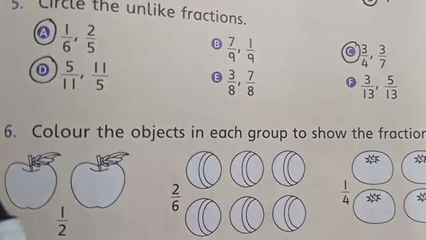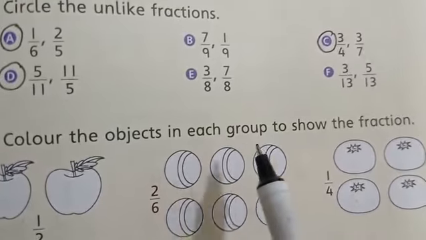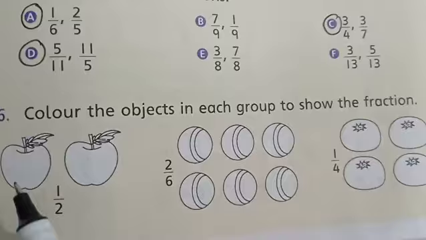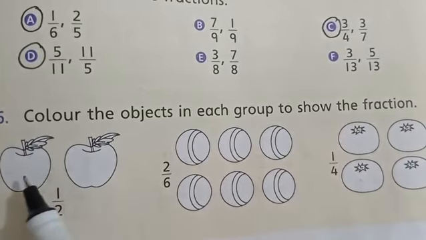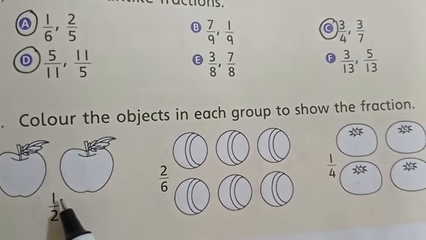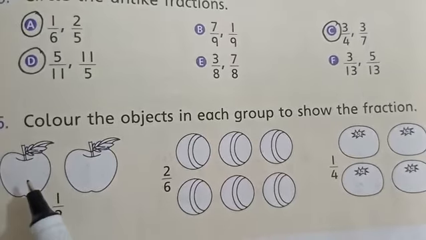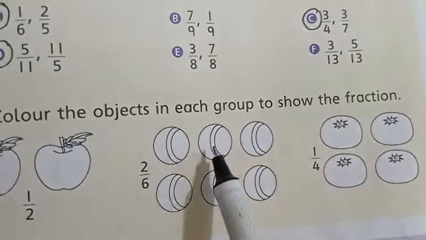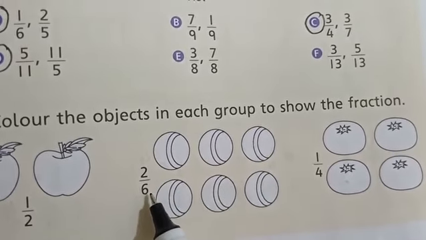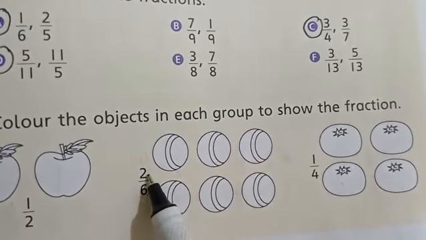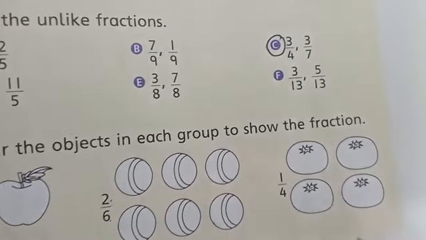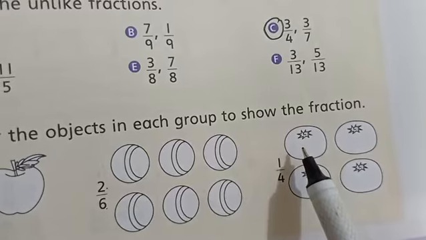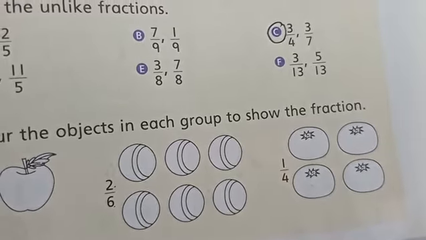Next question number 6. Color the objects in each group to show the fraction. Here we have 1 by 2. Look at this, here we have 2 apples and how many we have to color it? It is 1. So you have to color 1 apple. Next is how many total balls? 1, 2, 3, 4, 5, 6. It is 6 balls and you have to color 2 balls. Okay. Next is total we have 4 and you have to color 1 object.